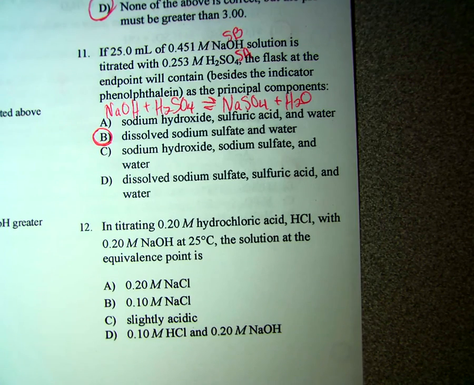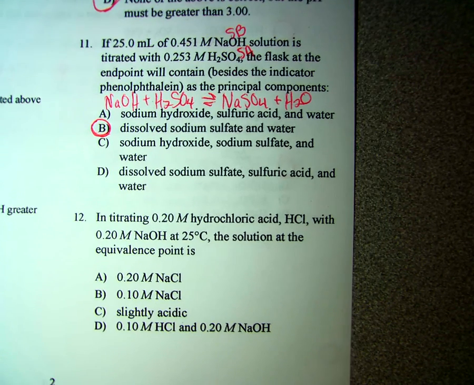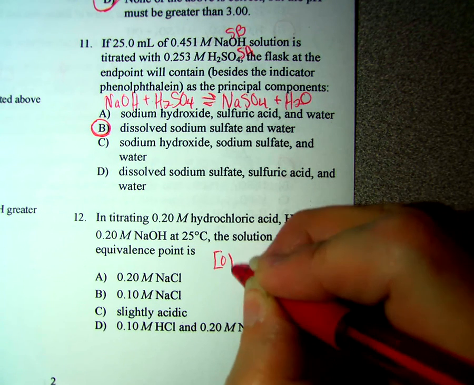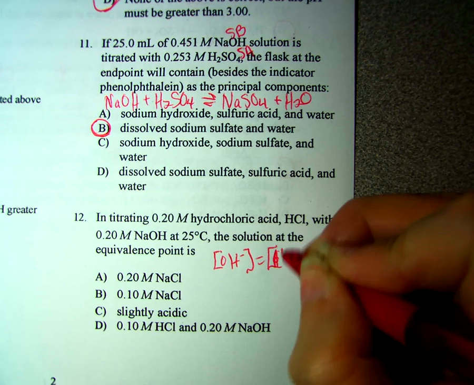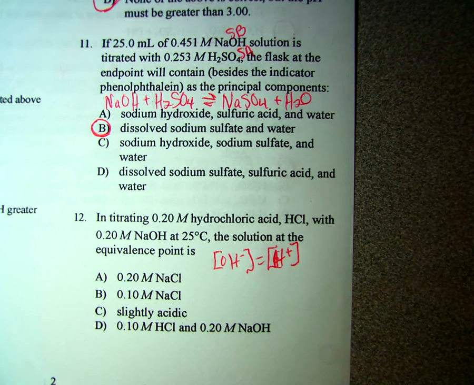All right, in titrating 0.2 molar hydrochloric acid with 0.2 molar sodium hydroxide, the solution at the equivalence point is what? This is one you got to think about too. At the equivalence point, the concentration of our base is equal to the concentration of our acid, so volumes have to be equivalent.